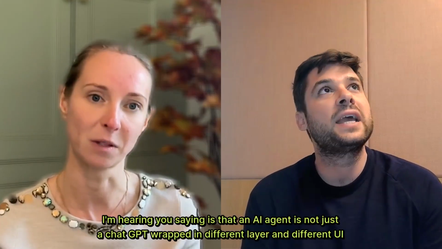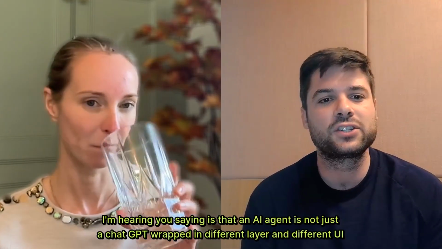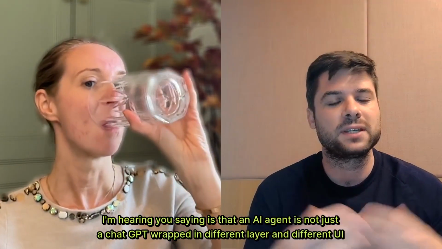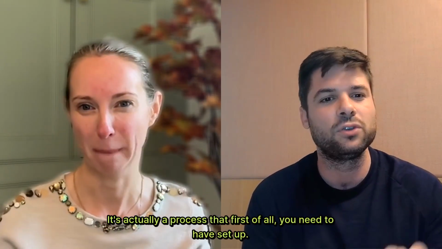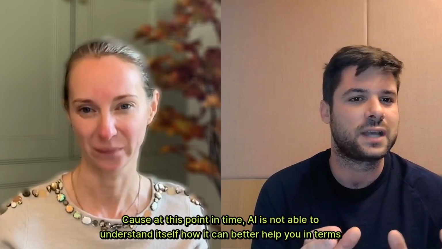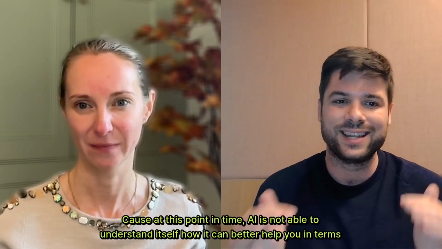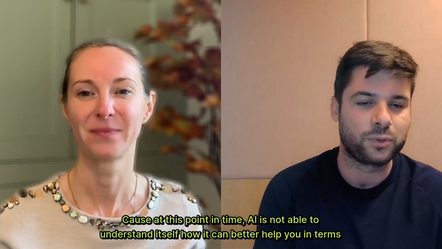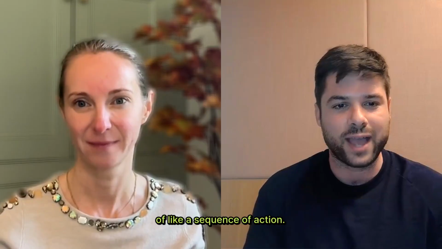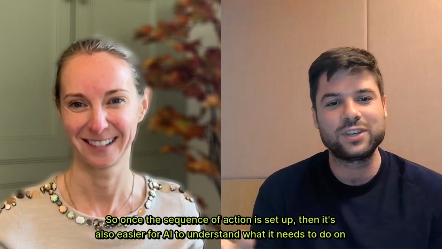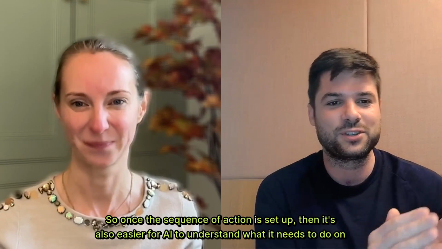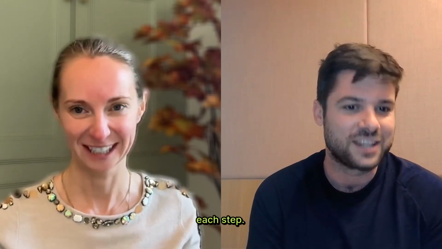So what I'm hearing you saying is that an AI agent is not just ChatGPT wrapped in a different UI layer. It's actually a process that, first of all, you need to have set up. Because at this point in time, AI is not able to understand itself how it can better help you in terms of sequence of action. So once the sequence of action is set up, then it's also easier for AI to understand what it needs to do on each step.